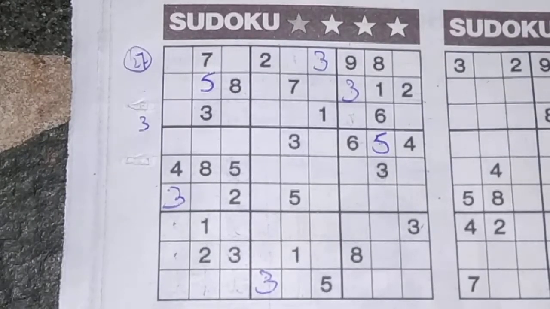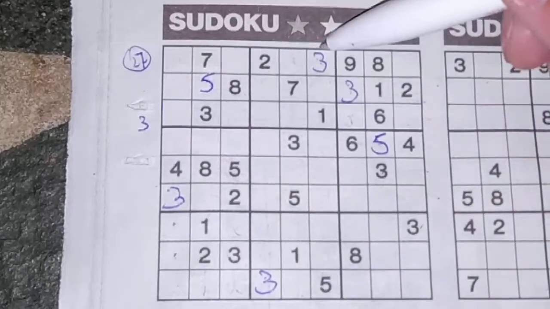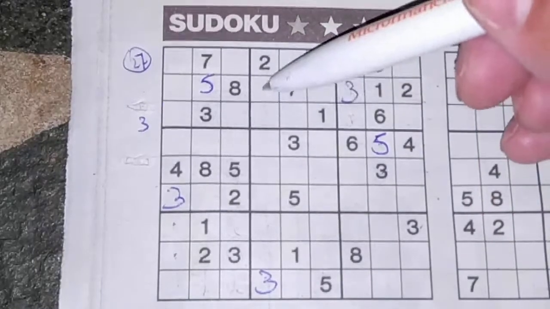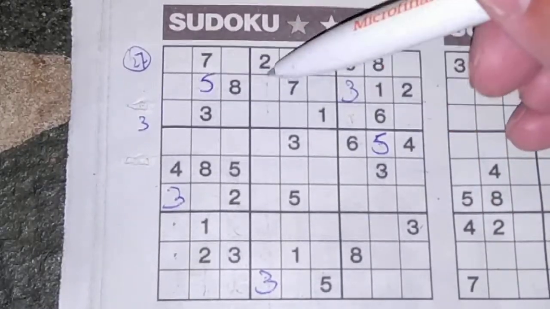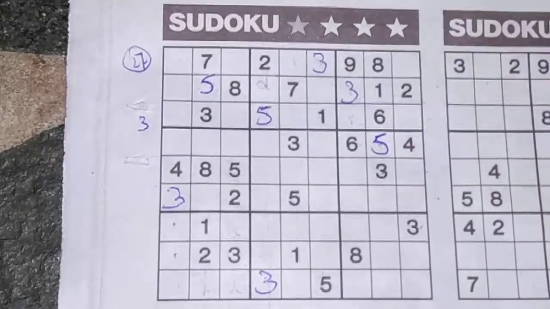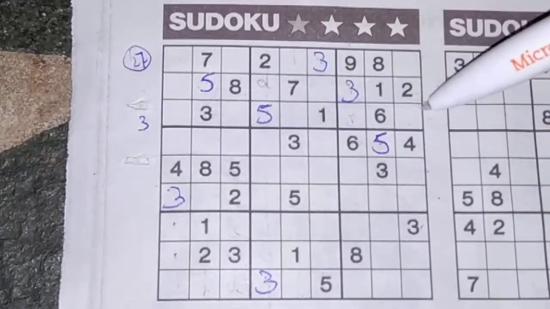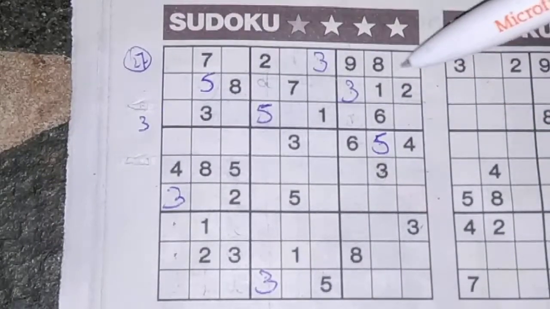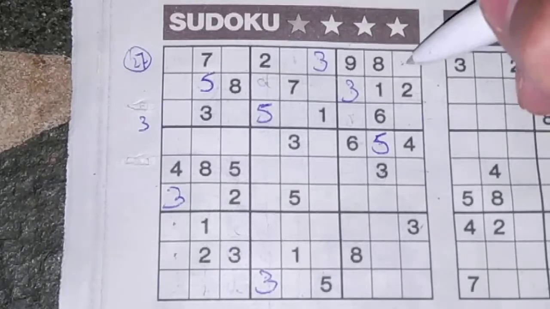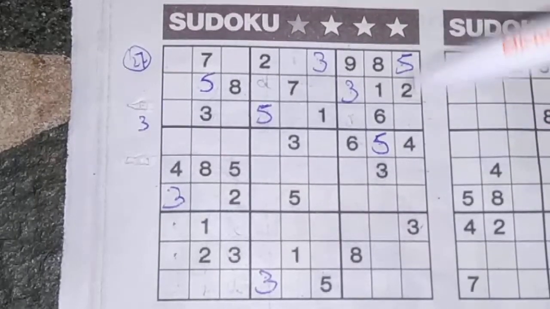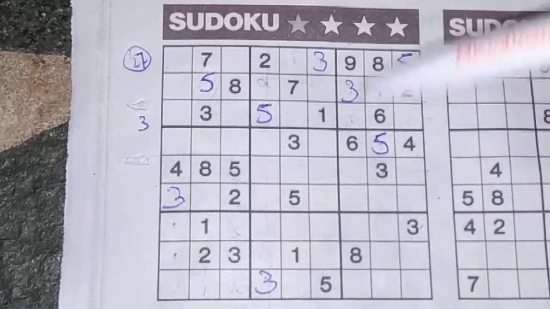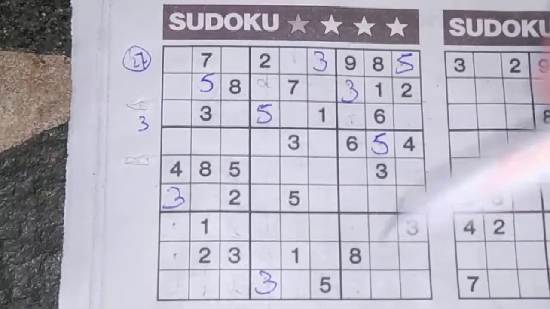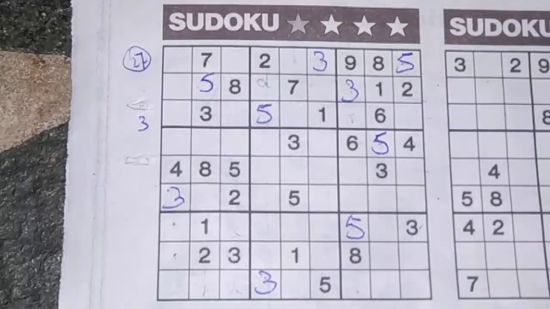And then 5 in this column, 5 in the middle column. So the column next, the only two places for the 5 should be here or there. We see here 5, no 5 there, 5 should be there. 5 in the third row, 5 in the second row. So in the first row, the only place for the 5 should be there. 5 in the last column, 5 in the column next. So in that column, the only two places for the 5 here or there. We see here 5, no 5 there, 5 should be there.